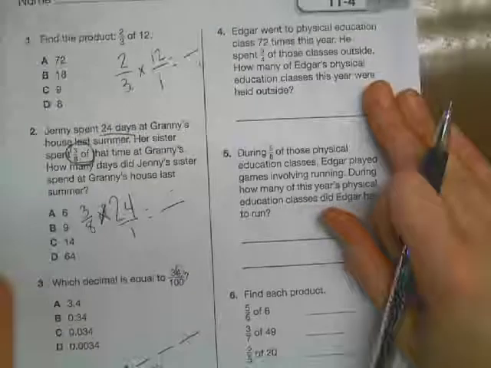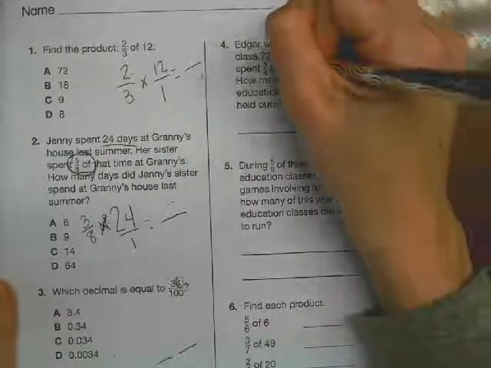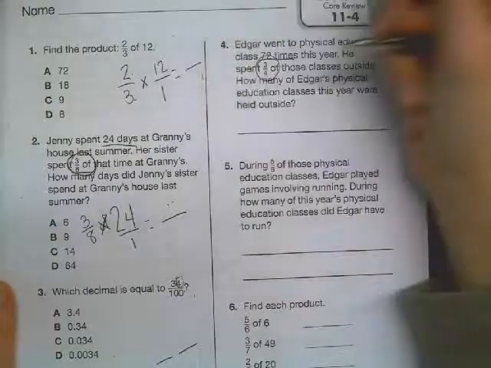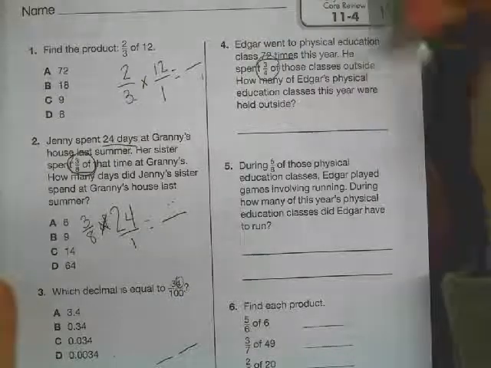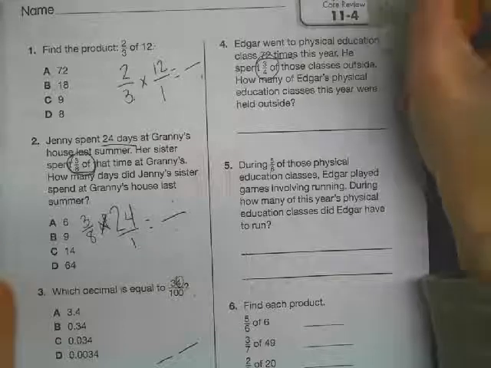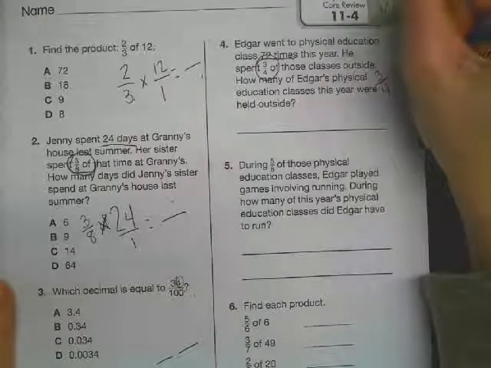Okay, question number 4. Edgar went to physical education class 72 times this year. He spent 3/4 of those classes outside. How many of Edgar's physical education classes this year were held outside? So that means you're going to want to do 3/4 times 72.